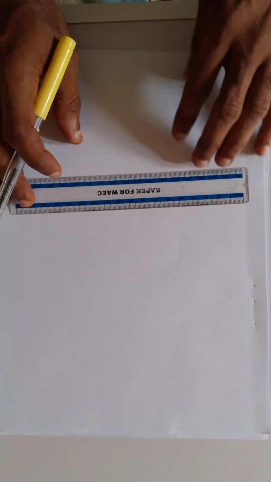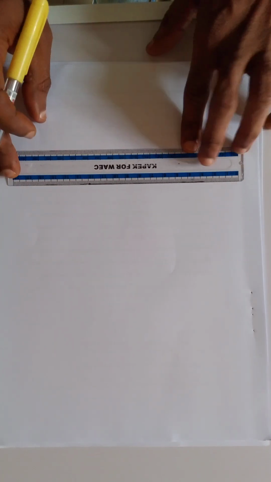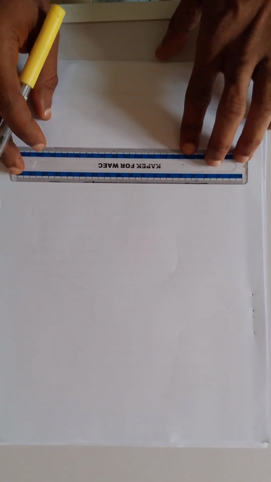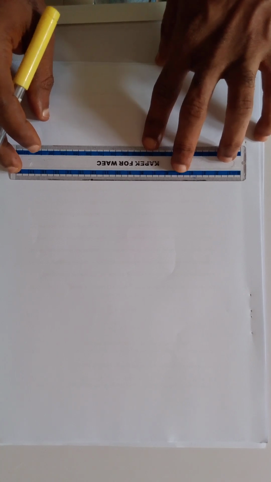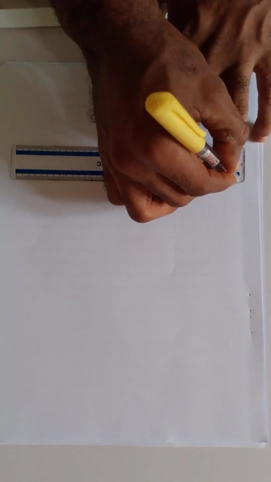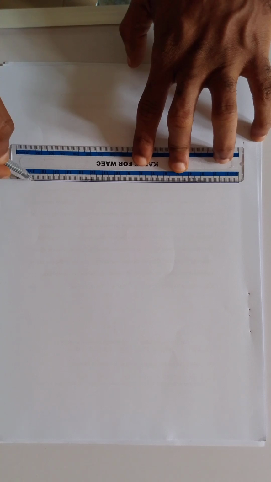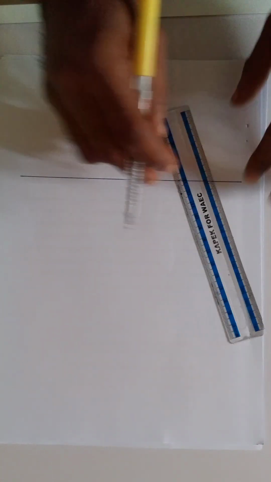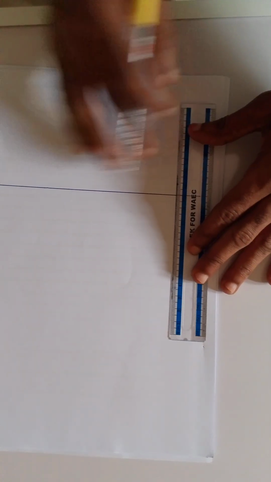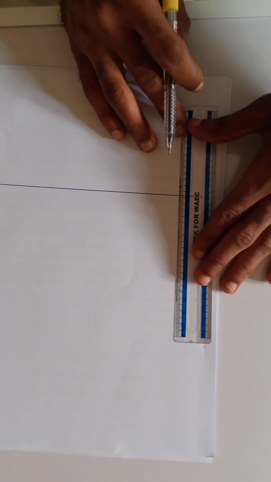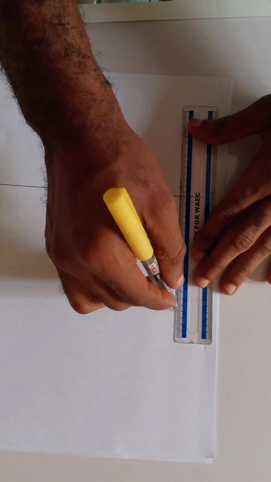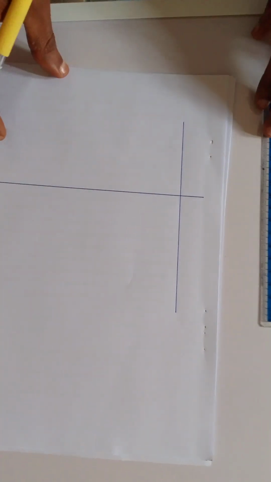In order to plot the graph, we use our ruler. The first thing is for us to draw a horizontal line. I want to use a pen so that it can be clear. Draw the first horizontal line, and then we draw our vertical line. So this is going to be our vertical line. Okay, we are done with that.